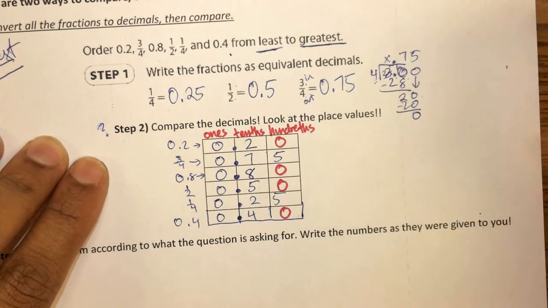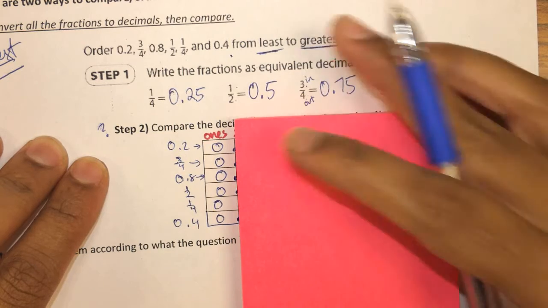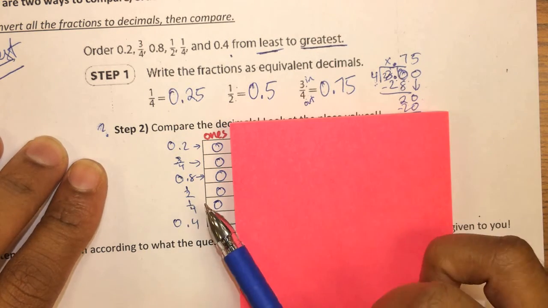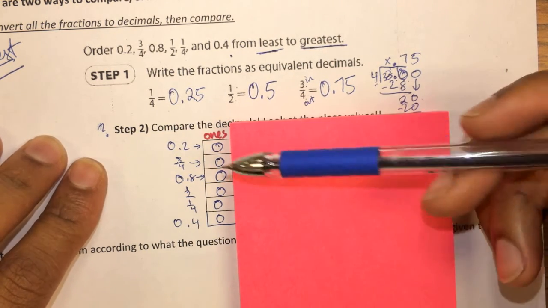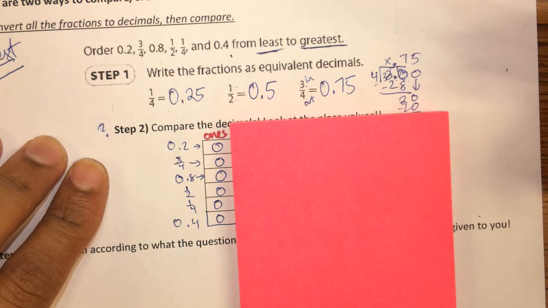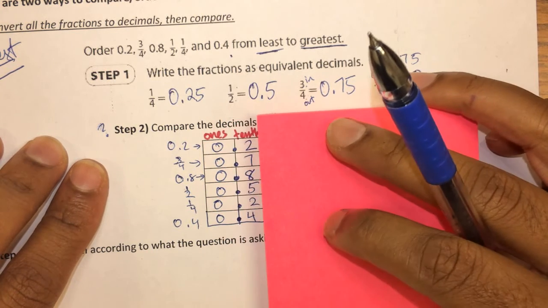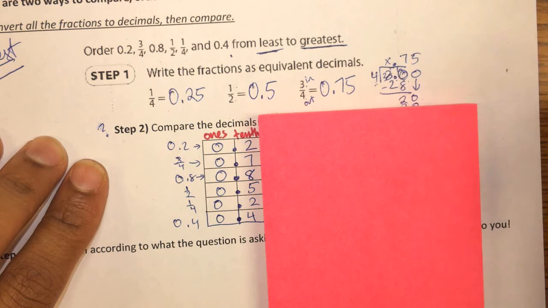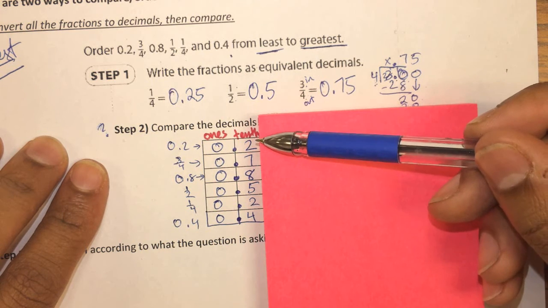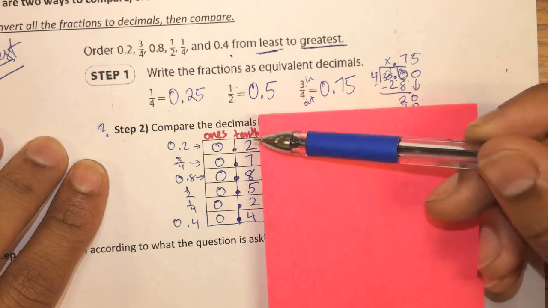So I'm going to look at my first column. If I look at the first column, and we always start with the furthest to the left, and we start comparing. Here's my ones place. They're all 0. Well, if they're all 0, I can't really compare them because they're all the same thing. So we look at the next place value. I look at my tenths. Now I notice right away I have 2 and 2. So 2 of them are the same.